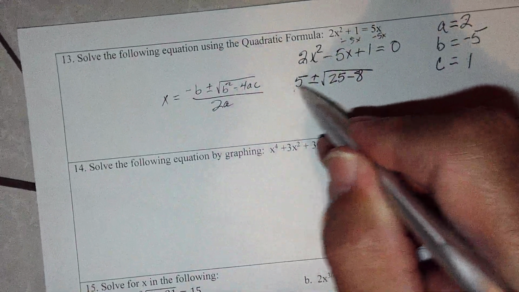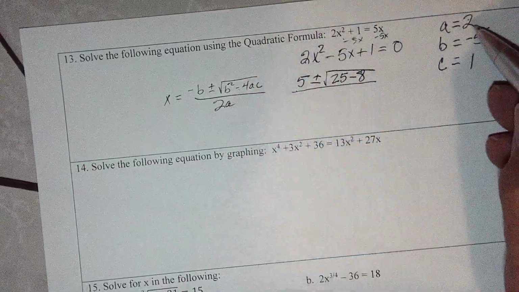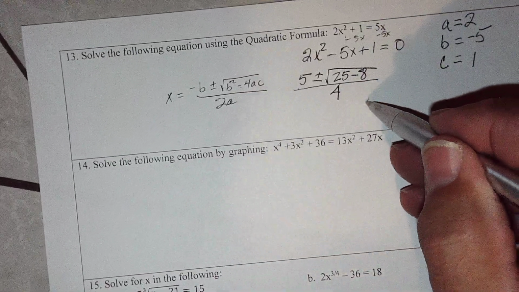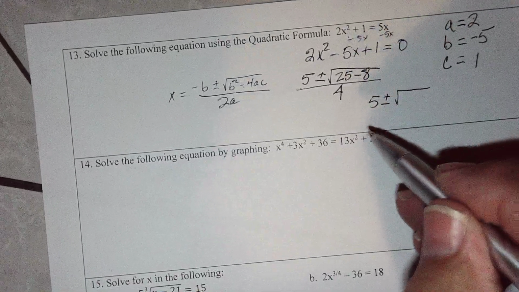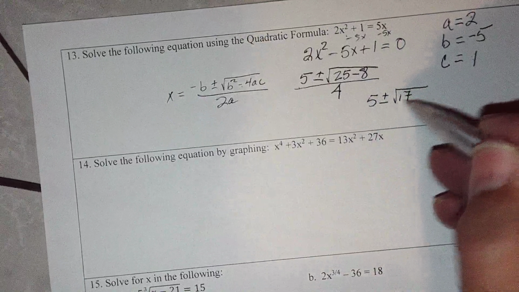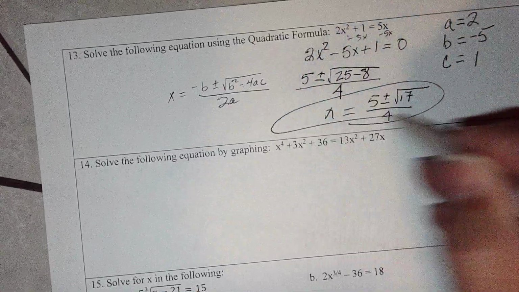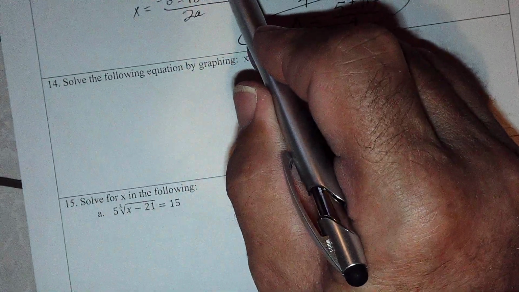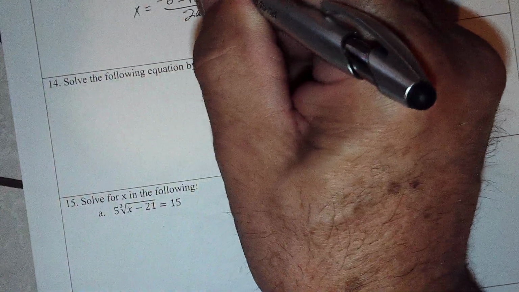All, this part and this part, got to get the line under all of it over 2a. 2 times 2 is 4. So we get 5 plus or minus the square root of 8 from 25 is 17, over 4. You can leave it like that. I want the exact solution, I better put that in here. Solve the following using the quadratic formula, and I want the exact solution. I should have said that.